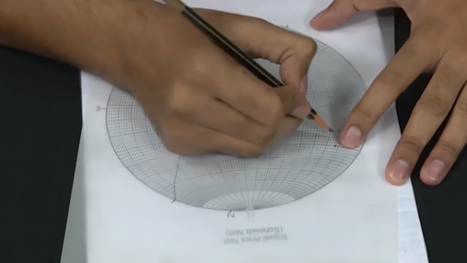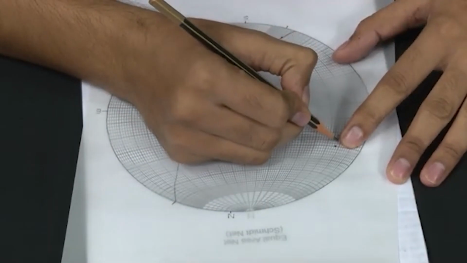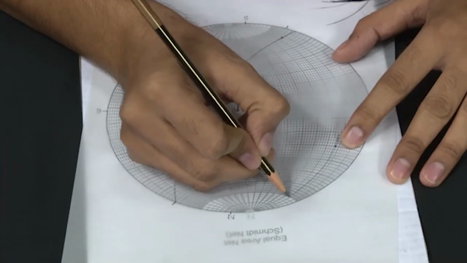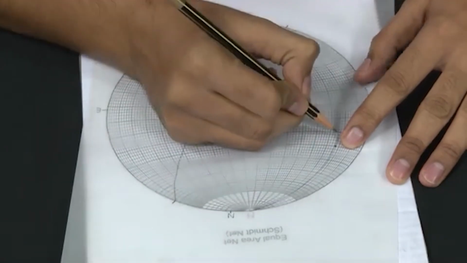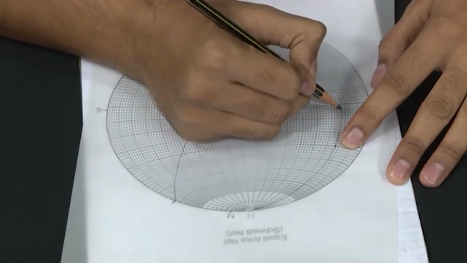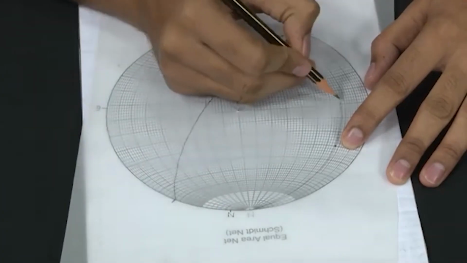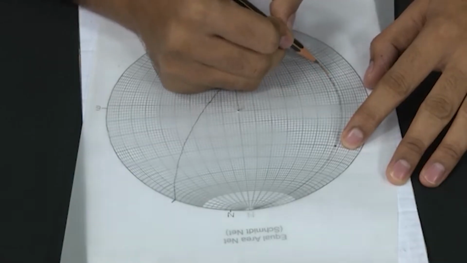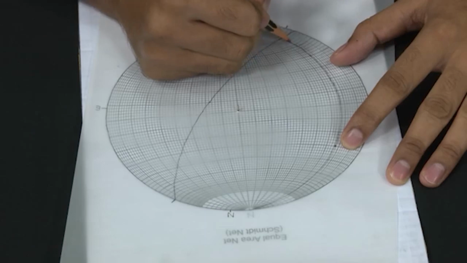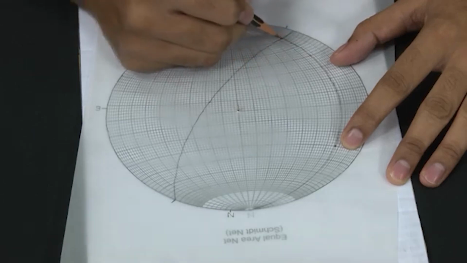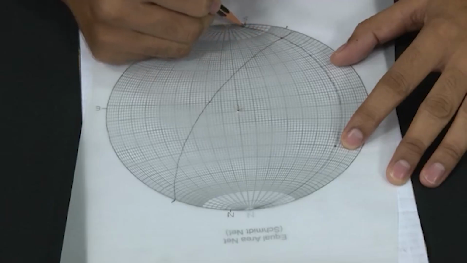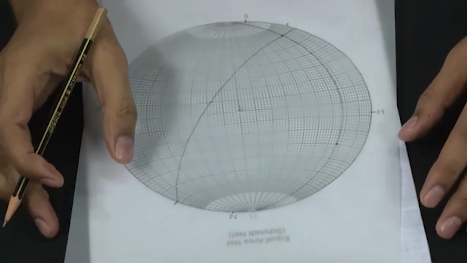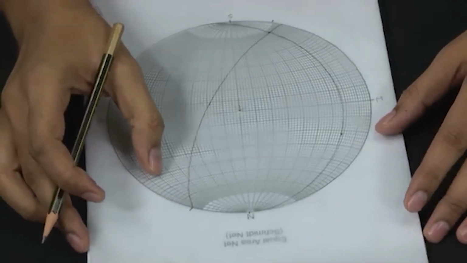I will draw a great circle passing through these two points. Now I will bring this tracing paper back to its original position.